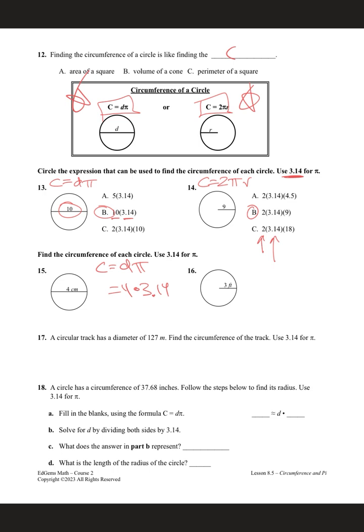Since pi is a special number that never repeats, never ends, these are all approximate answers. So we're going to use the squiggly equal sign. So the circumference is approximately equal to 12.56. And since it's the circumference, it's just centimeters.